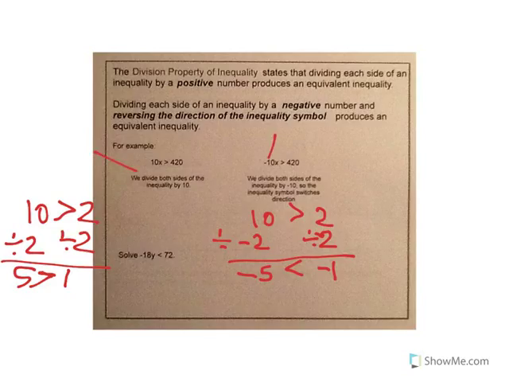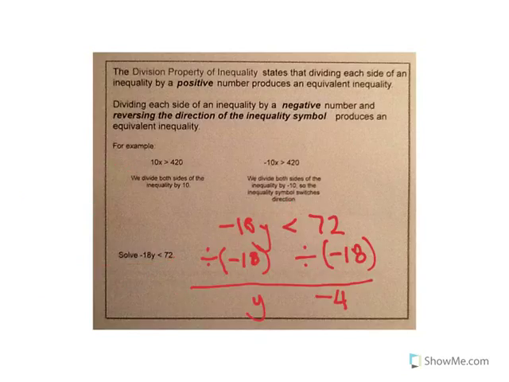So let's look at this. It says here, solve negative 18y is less than 72. So what we're going to have to do is divide both sides by negative 18. When we do that, I rewrote it over here, and what you're going to end up with is y is greater than negative 4. And the really important thing is, since you're dividing by a negative number, the sign is going to be flipped this way.